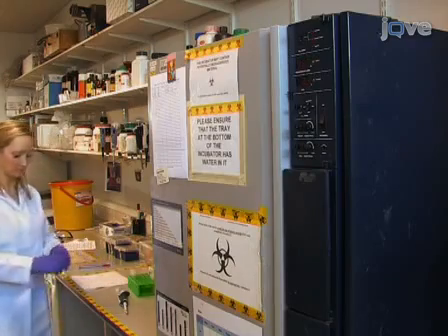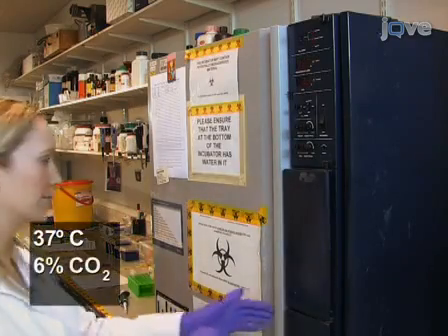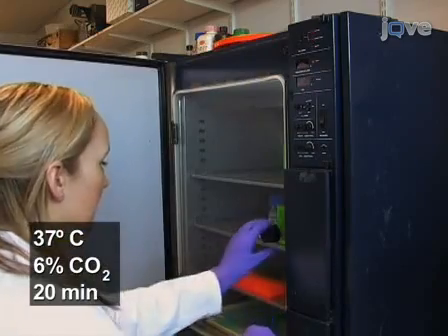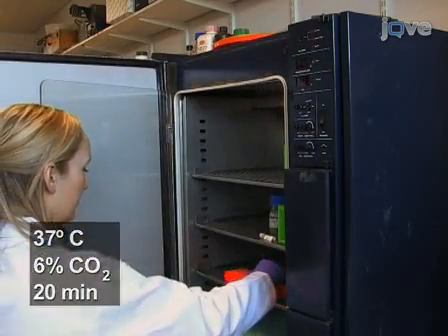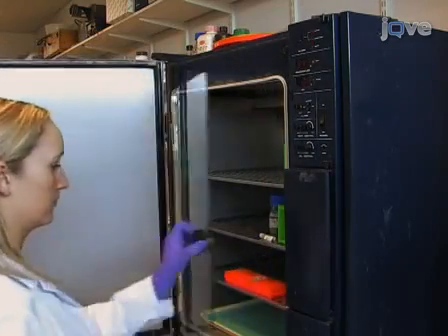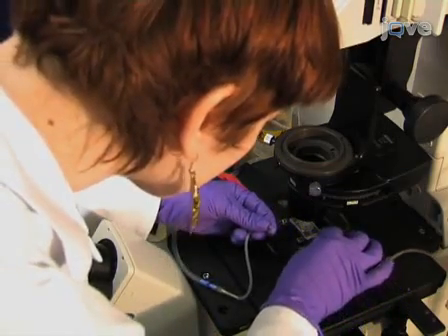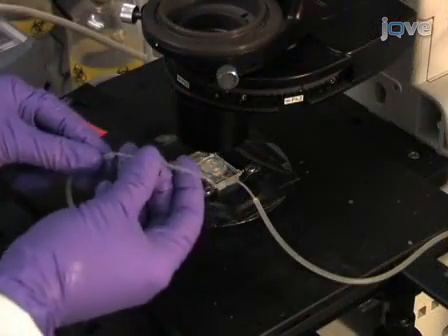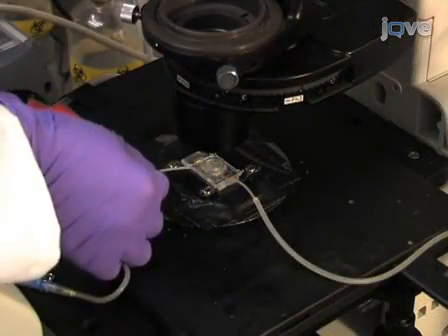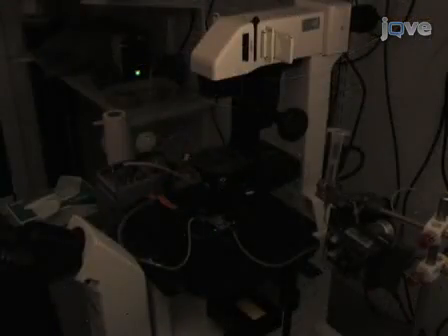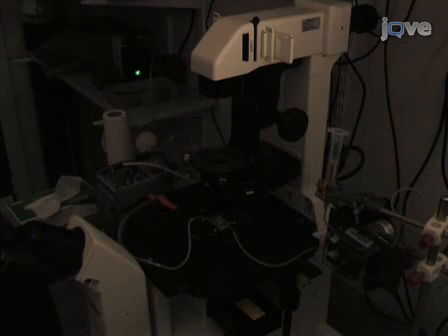Tilt the chamber so that bubbles escape through the outflow. Place the entire chamber into the incubator and incubate for a further 20 minutes at 37 degrees Celsius and 6% carbon dioxide to allow the sperm to adhere to the poly-D-lysine. Mount the chamber to the inverted fluorescent microscope and connect it to the perfusion apparatus. Leave the preparation in the dark for at least 10 minutes to let the perfusion sweep away loose cells and extracellular dye.